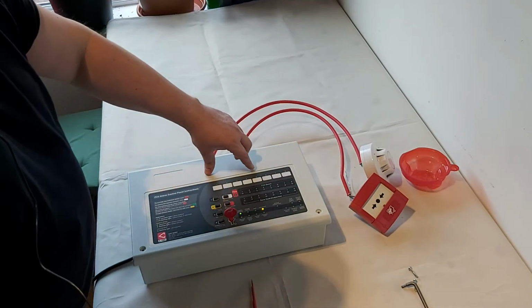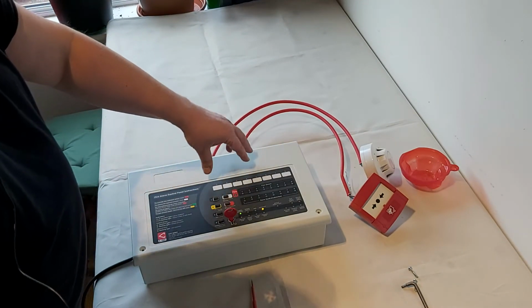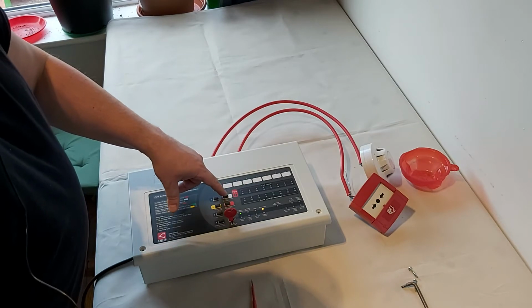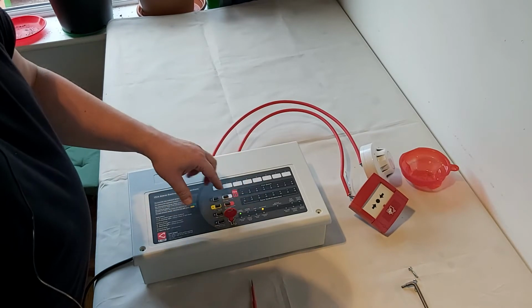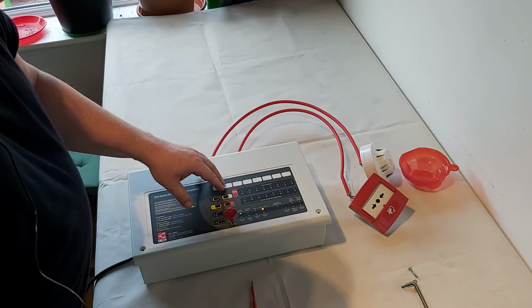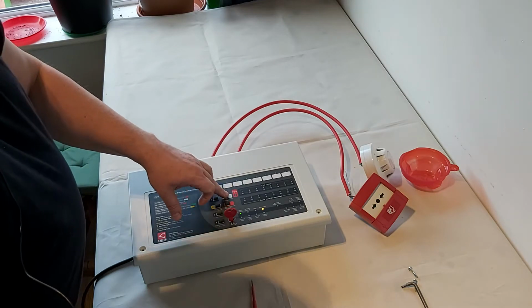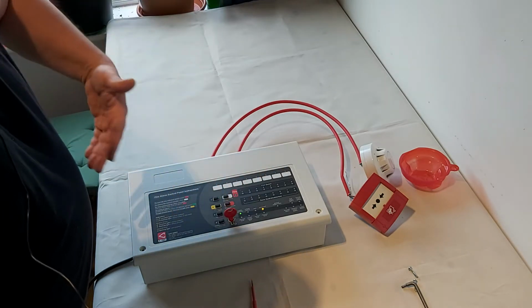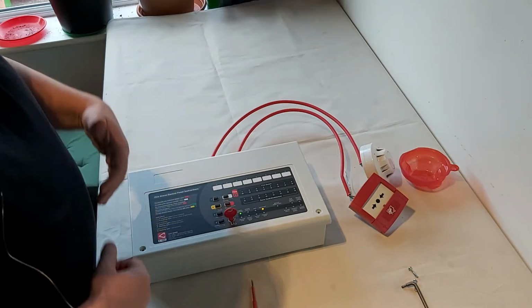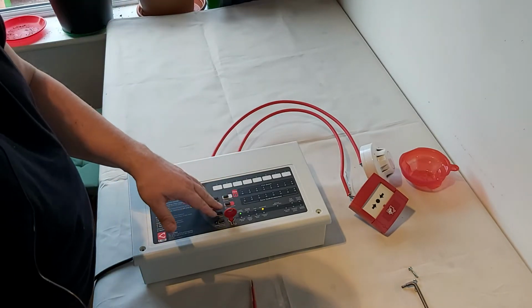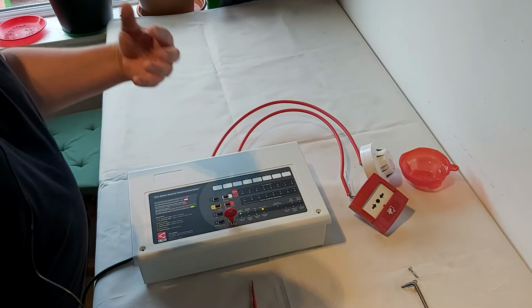So there's internal beeper, the buzzer, however you call it, which will be beeping when the fault is on. One of the faults will show up. So you can silence that, just that way you do not restore the fault, you just acknowledge the fact that you know.